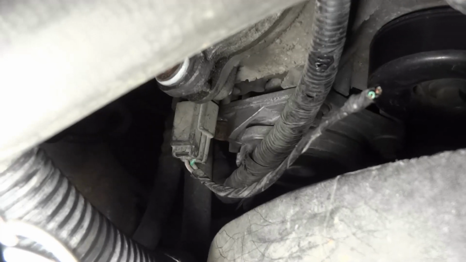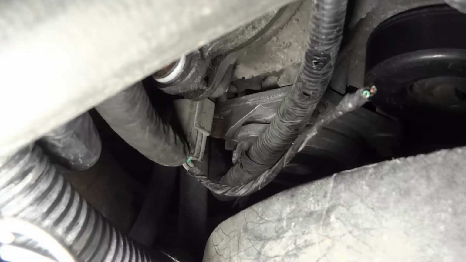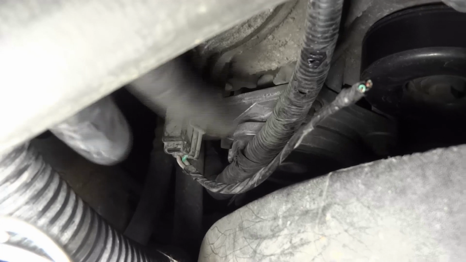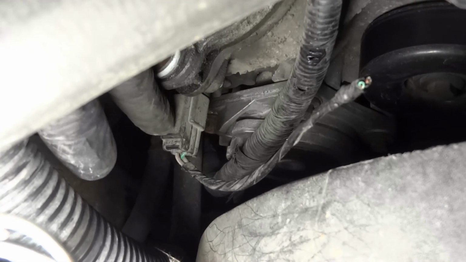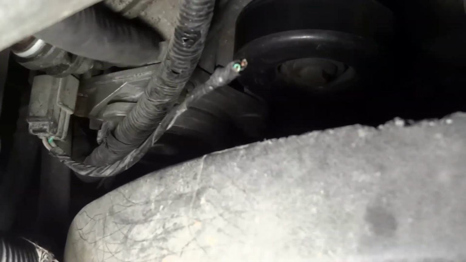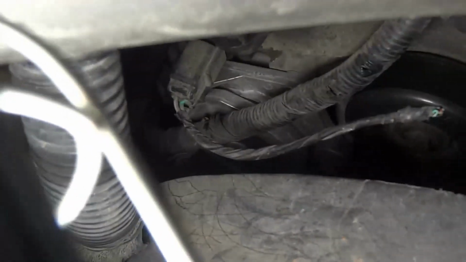Okay? And it's a 2-wire sensor. And this sensor makes a voltage. It makes an AC voltage when the engine is running. Now we need to find where the harness is, or where the harness is supposed to go. So there's your problem. Check that out.